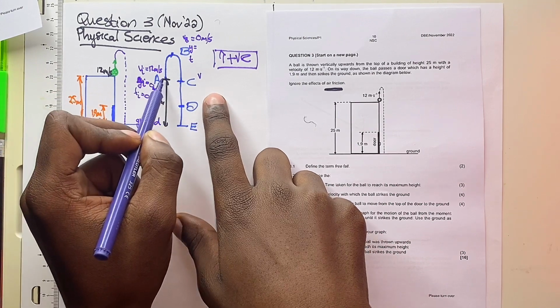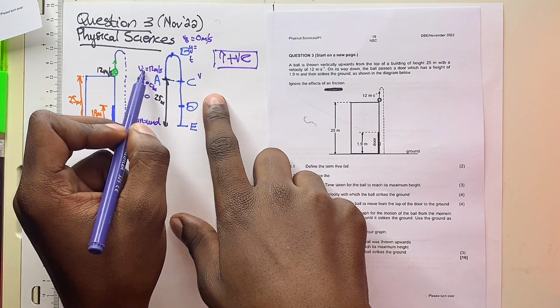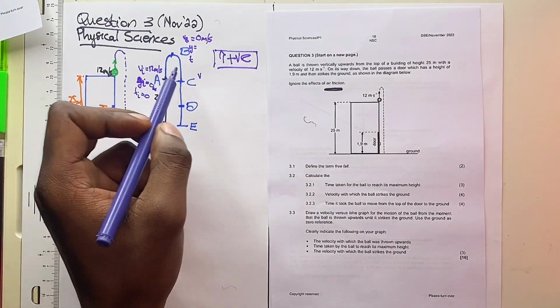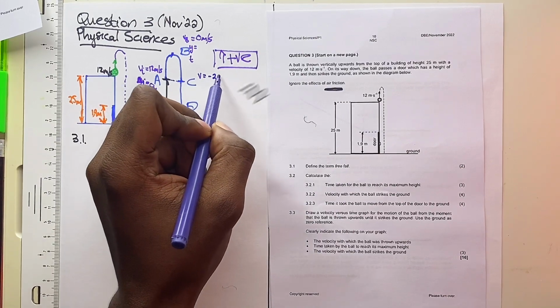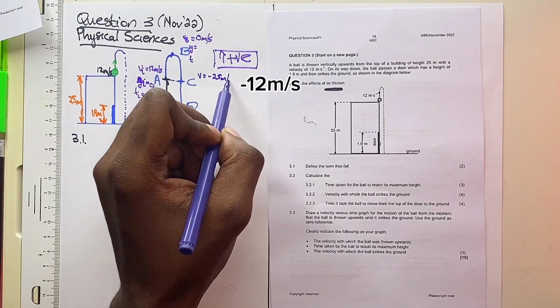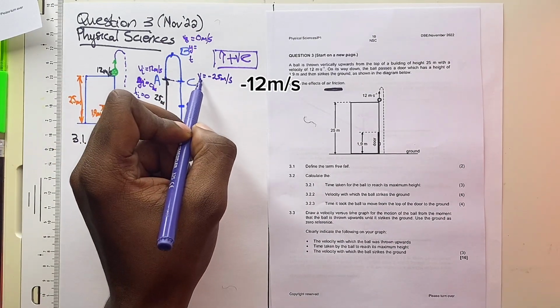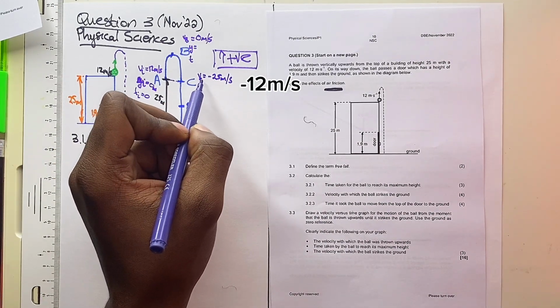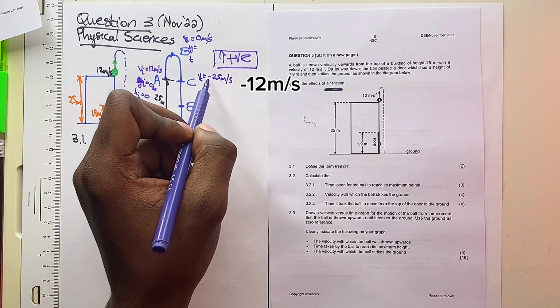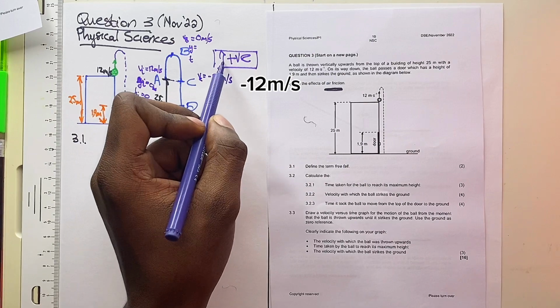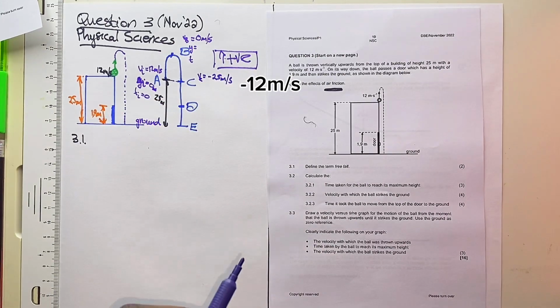So if at the same height it went up at 12 meters per second, when it comes back to the same height, it will now be equal to negative 12 meters per second, because velocity is a vector, so it has direction. We know that it is now moving downwards, and we said that up is our positive.